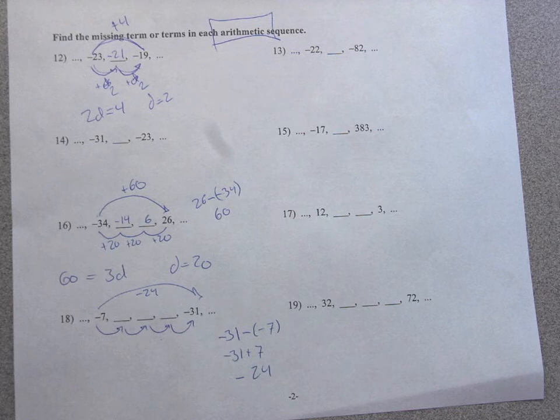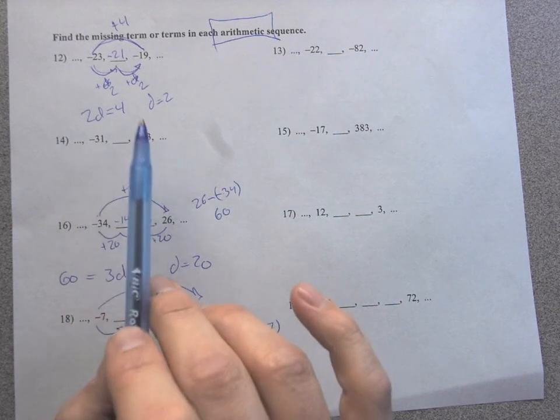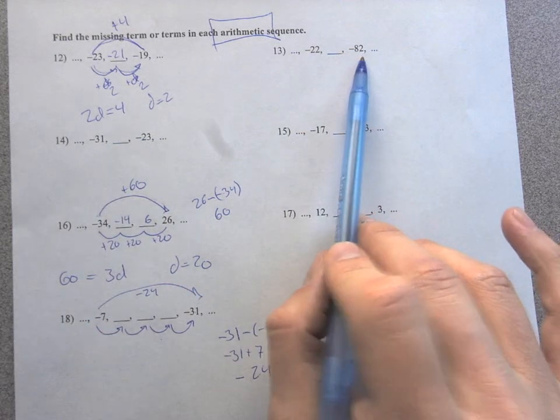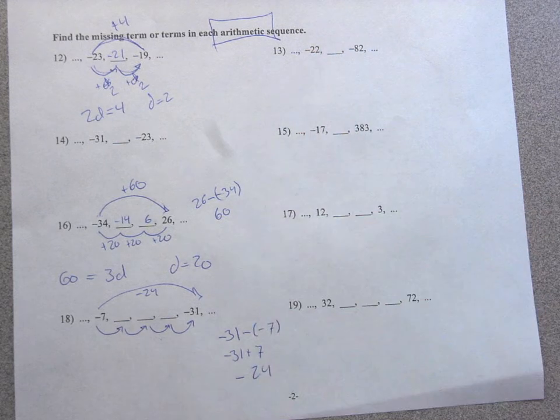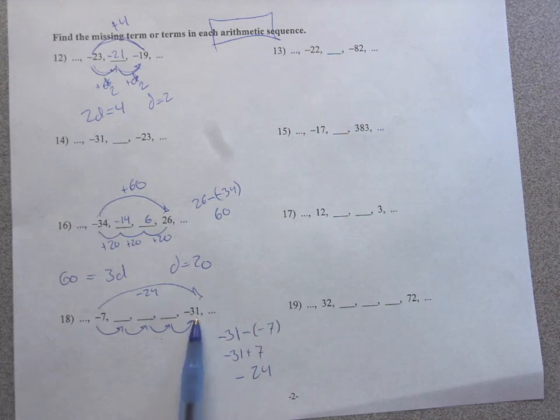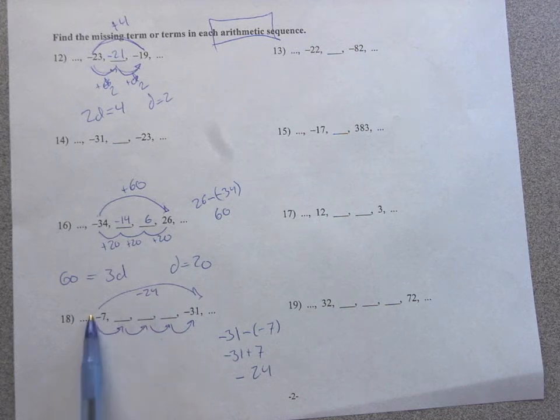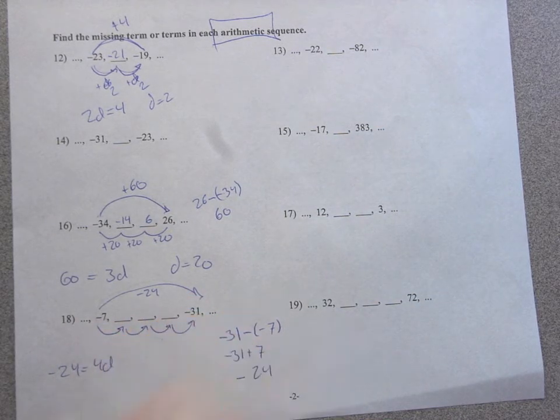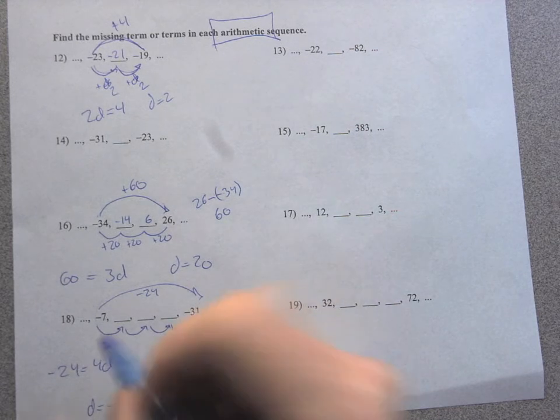And again, we get there by subtracting. If you want to know what a jump is, negative 23 minus negative 31 will tell you what you're increasing by. So negative 31 minus negative 7 is negative 24. That means from here to here, I'm going down 24. But I'm doing it in 4 increments, so this is like plus d, plus d, plus d, plus d. So negative 24 equals 4d, or take negative 24 and divide it by 4, and you get the difference. The common difference is negative 6. So I'm going down by 6 every time.